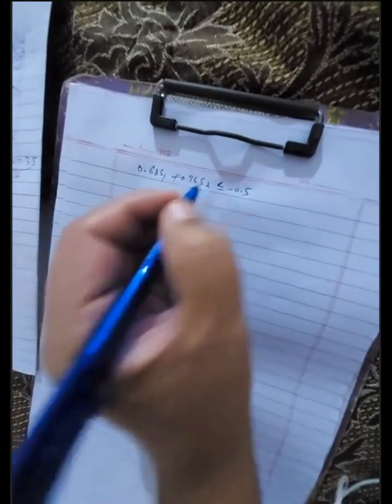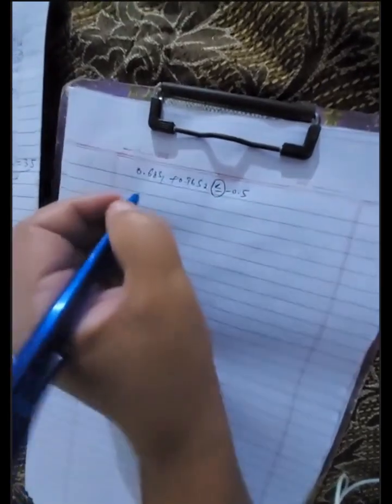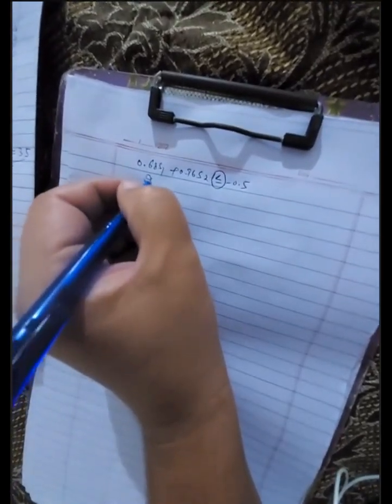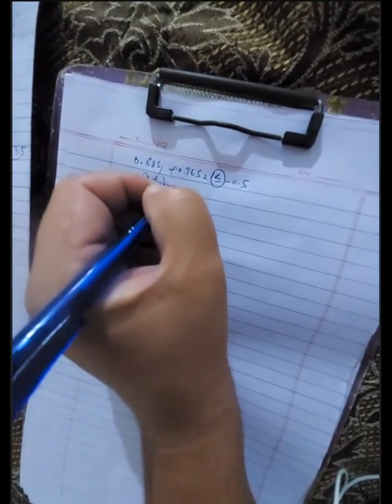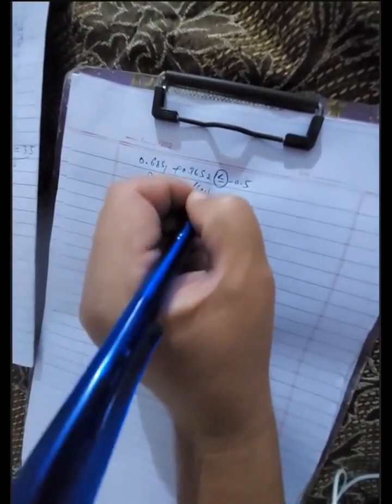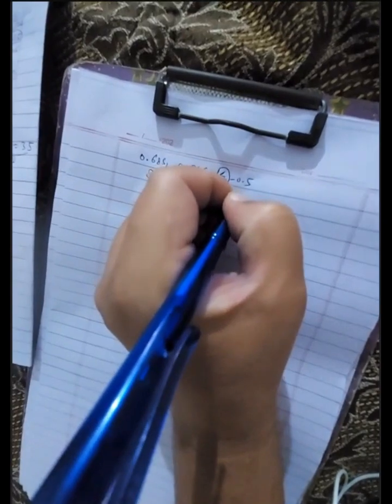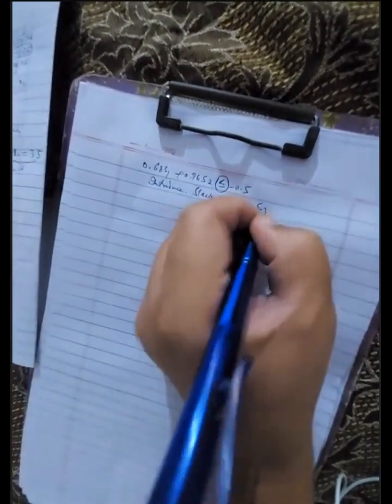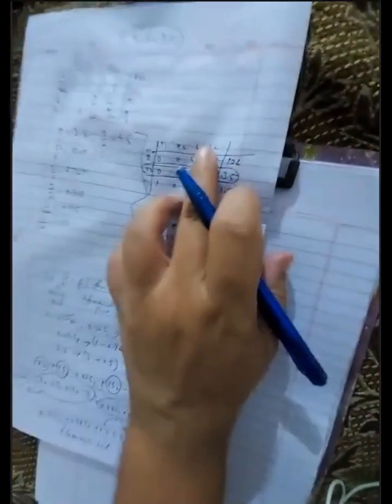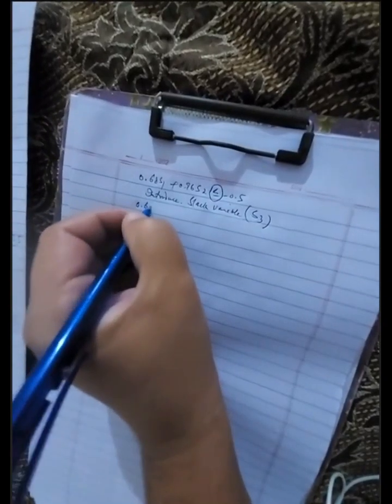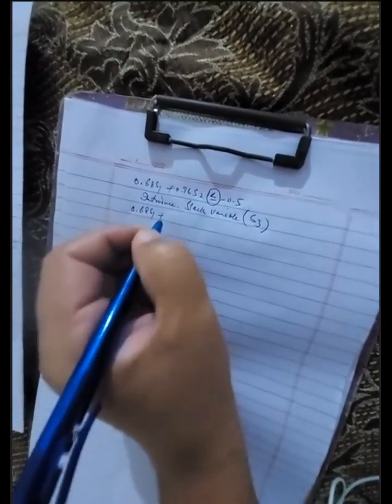Now it is less than or equal to, so whenever there is less than or equal to, we introduce a slack variable. And it will be S3 because we already have S1 and S2 over here. So we will introduce S3. It will become 0.6 S1.